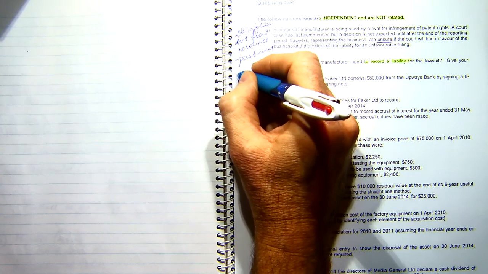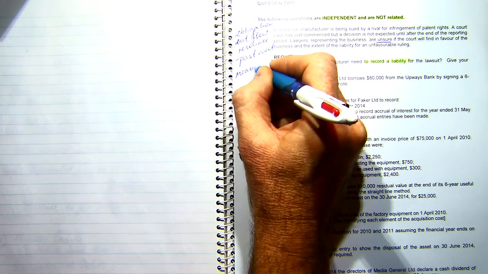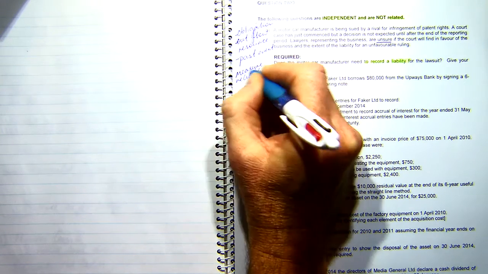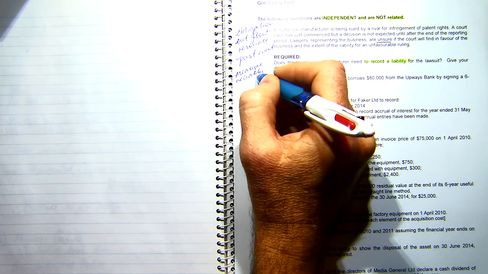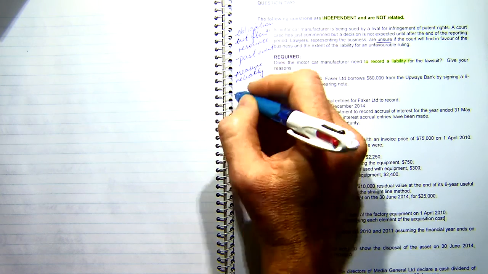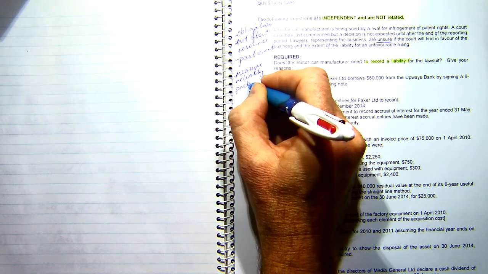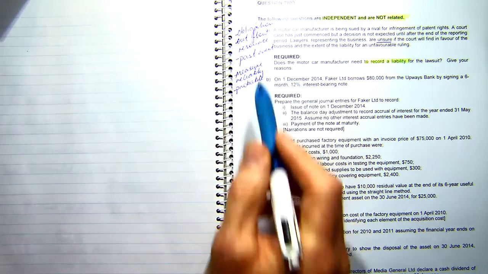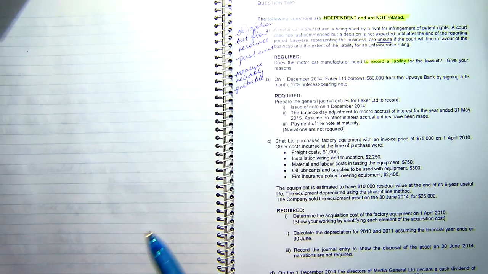I also have to be able to measure it reliably, and it's got to be probable that it will occur. Those 5 criteria have to exist if we are to record a liability in our accounts.